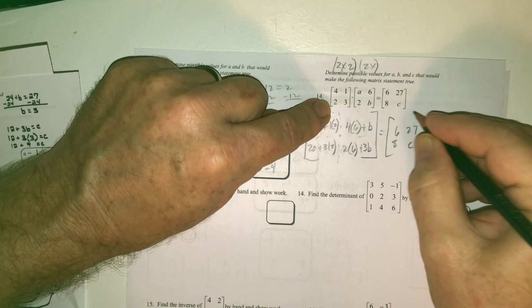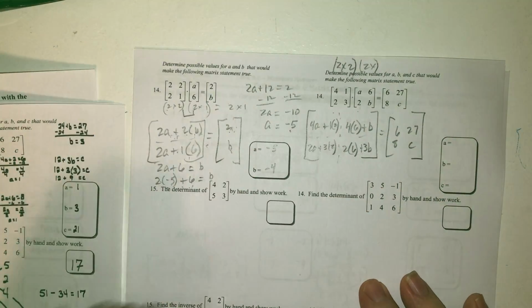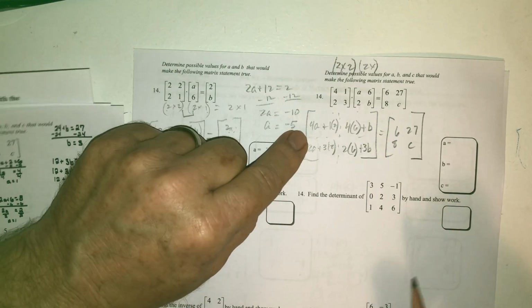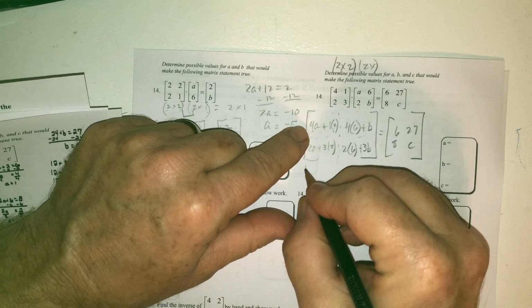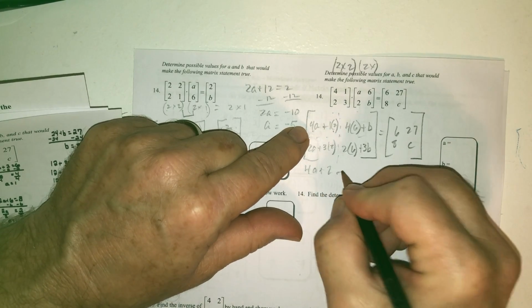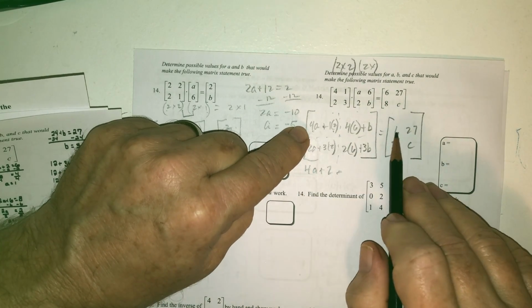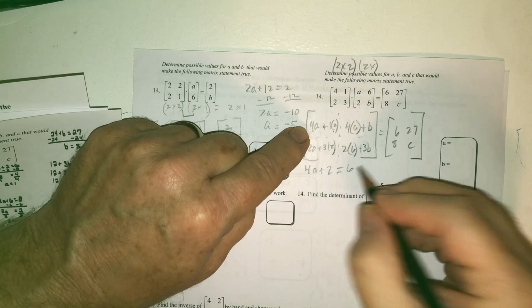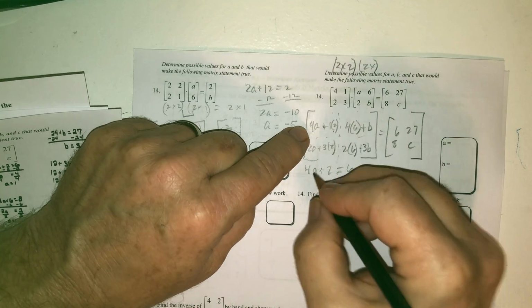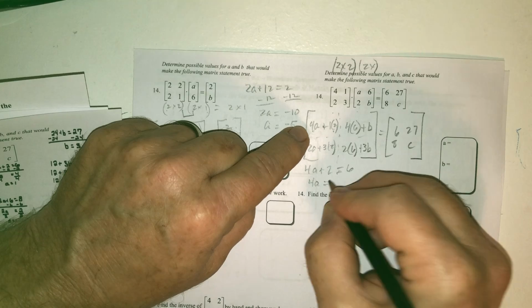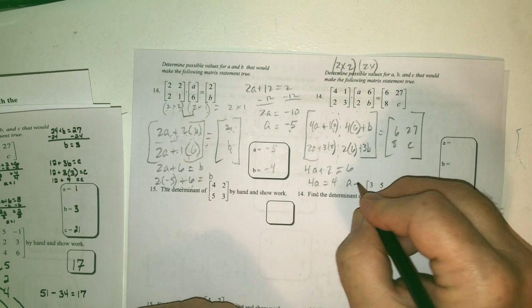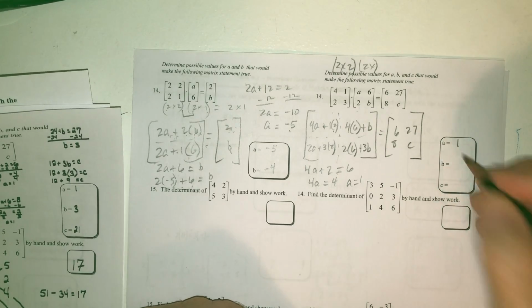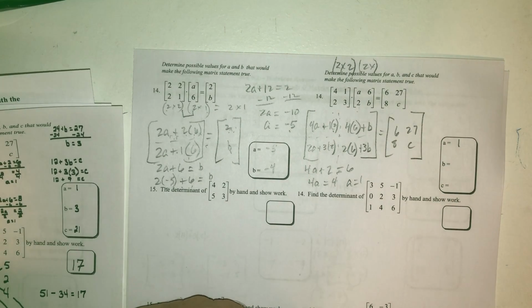Now, we can see immediately that 4A plus 2, I'm going to write that down here, 4A plus 2, that's the row 1, column 1 entry, has to equal 6. If you subtract 2 from each side, 4A has to equal 4. Divide each side by 4, you see that A has to be equal to 1. So A is 1.